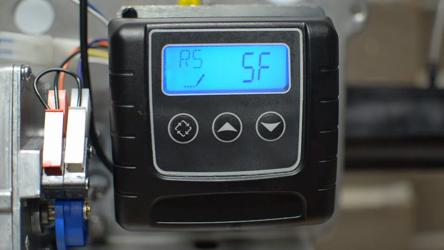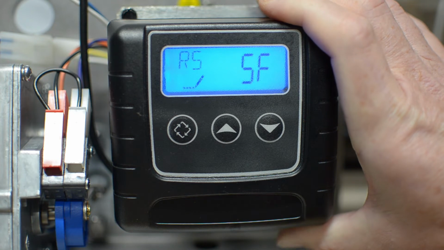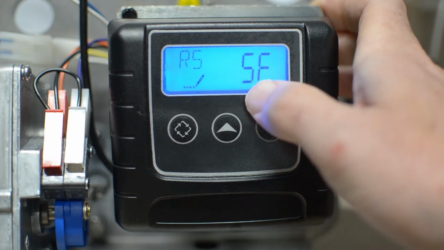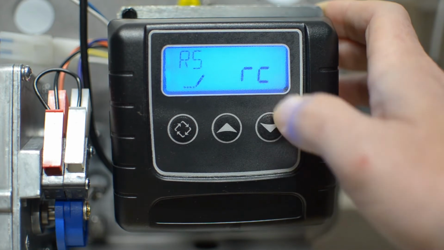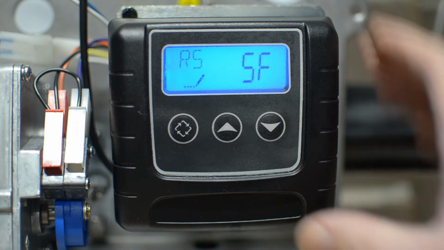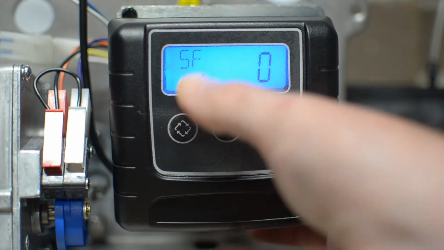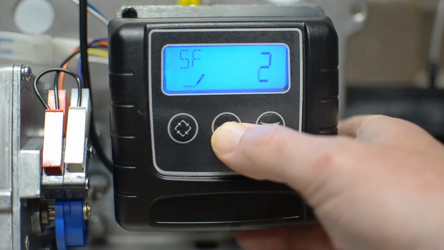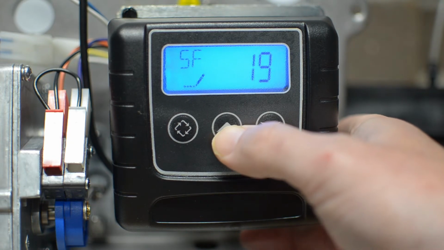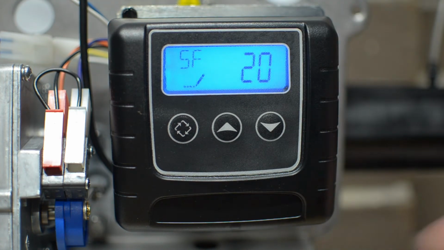RS, this is your reserve. So this, when it reaches its reserve, it will tee up a regeneration to happen that night. And you can set the reserve 2 different ways, safety factor or reserve capacity. So reserve capacity is where we give it a specific volume, but we've been using safety factor where you give it a percentage. So if we scroll to the next, that lets us set what the safety factor is, and we've been setting that at 20%. So that means that when the softener gets within 20% of its total capacity, it will tee up a regeneration to happen that night, so just so that it doesn't run out of soft water the next day.